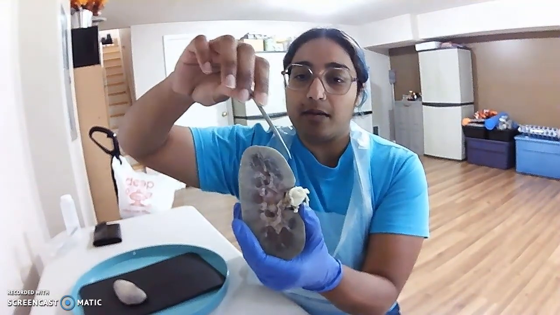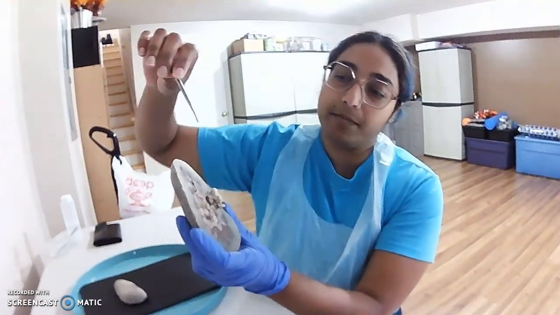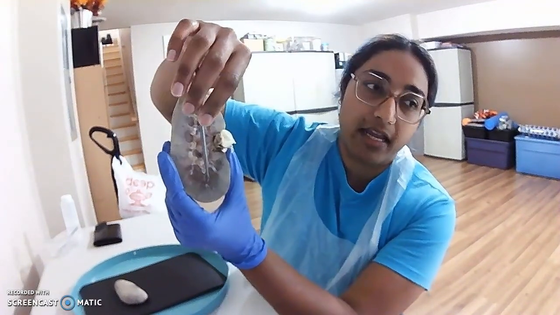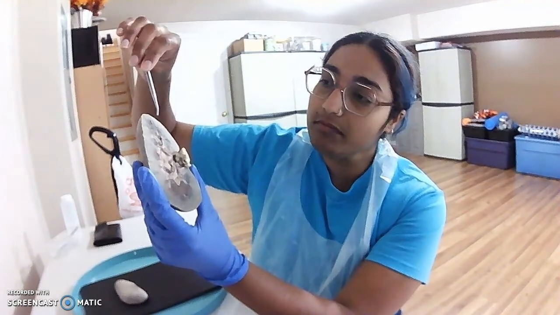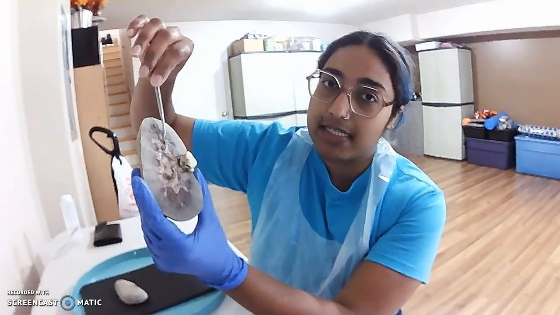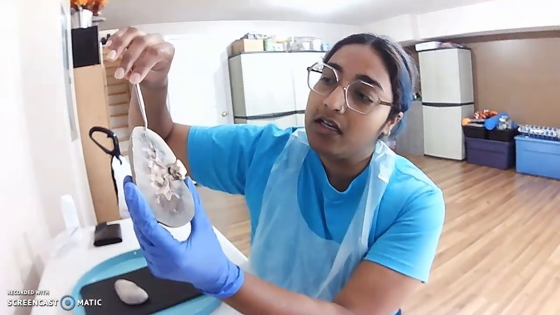Deep to the fibrous capsule is the renal cortex, the most superficial layer of the kidney. These darker triangle structures you see here are the renal pyramids, which constitute the renal medulla. Cortical tissue does extend inward in between each pyramid, and that's also where the interlobar vasculature of the kidneys flows.